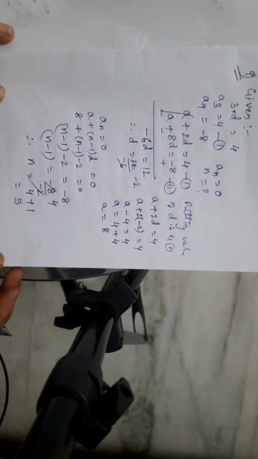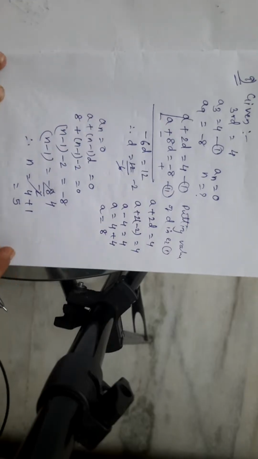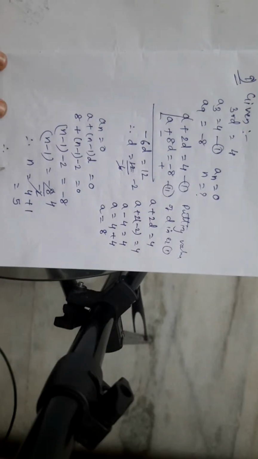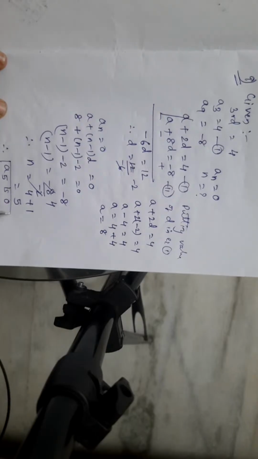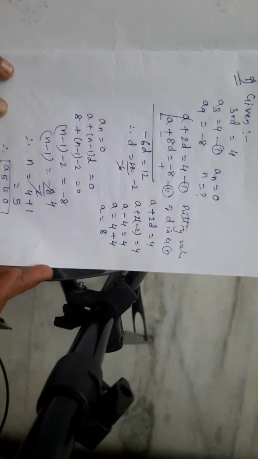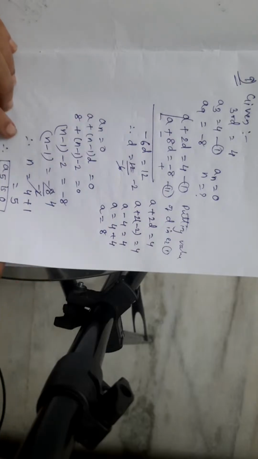Which term of AP is 0? That's the question. So its fifth term is 0. Therefore, the final answer is A5 is 0. So n is 5. This completes question number 9. Now let's start with question number 10.